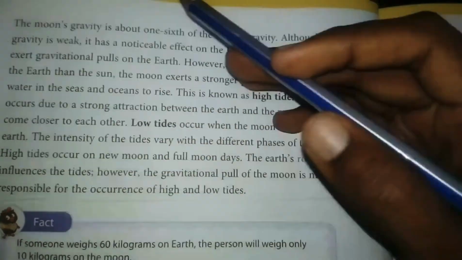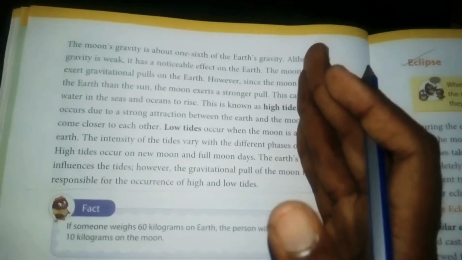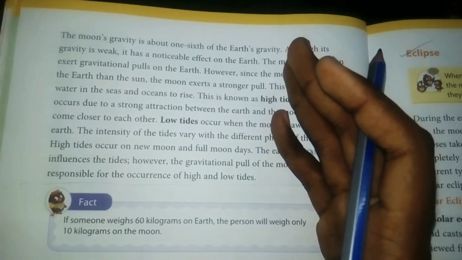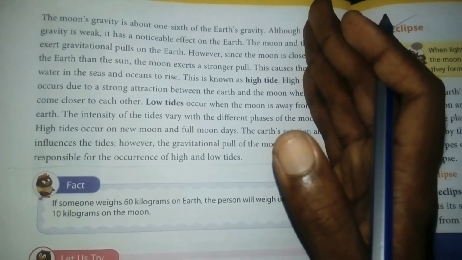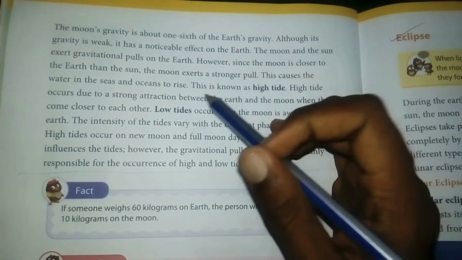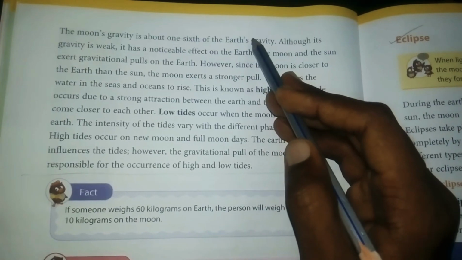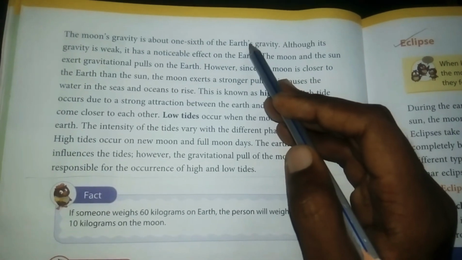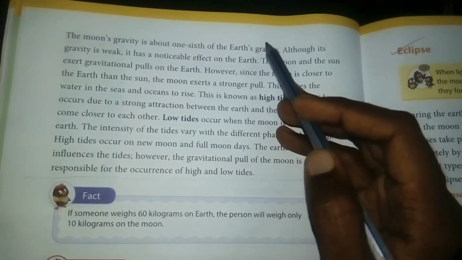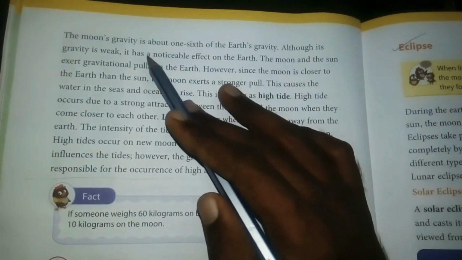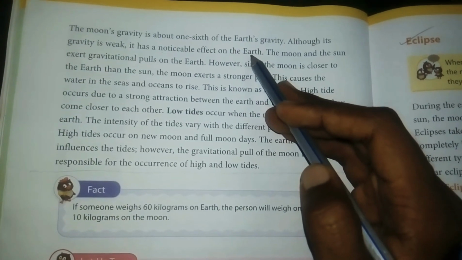What is that? The Moon's gravity is about 1/6 of the Earth's gravity. It is the 1/6 part. So the Moon's gravity is about 1/6 of the Earth's gravity, which means it is very weak. The gravity of the Moon is very weak, not as much as the Earth has. So although its gravity is weak, it has a noticeable effect on the Earth.